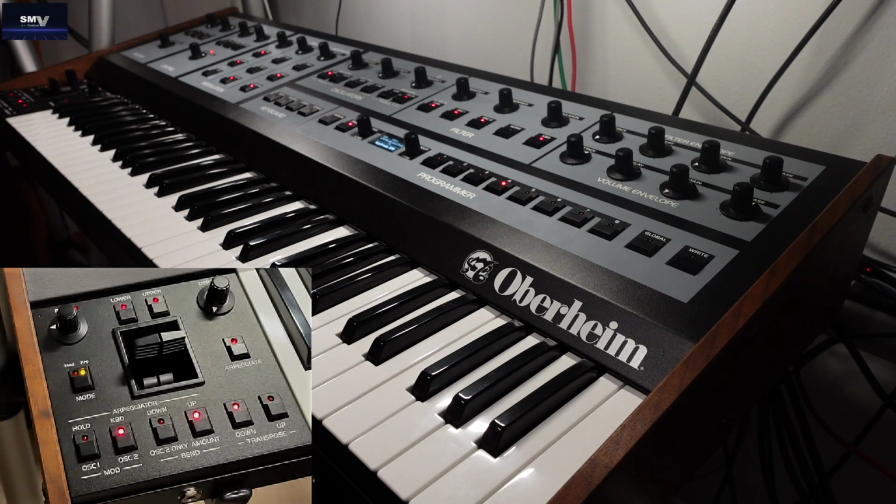I also have a Moog One 16 voices, and if I compare these two synthesizers with the Moog One, I can say that the Moog One is difficult to program. It's difficult to get very beautiful sounds because the Moog One has a very small sweet spot.